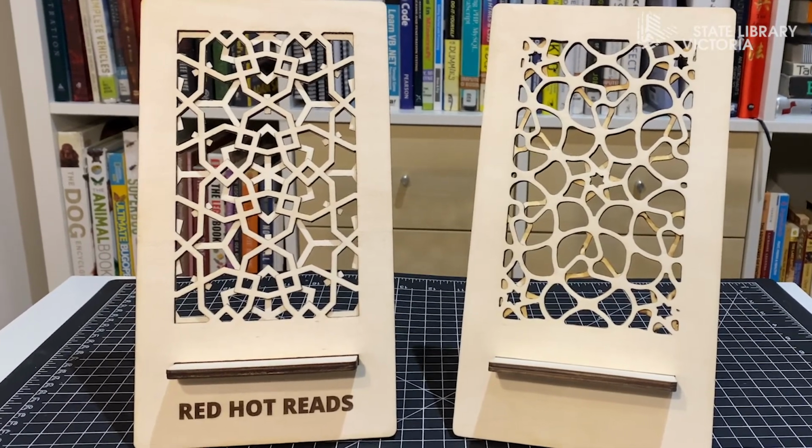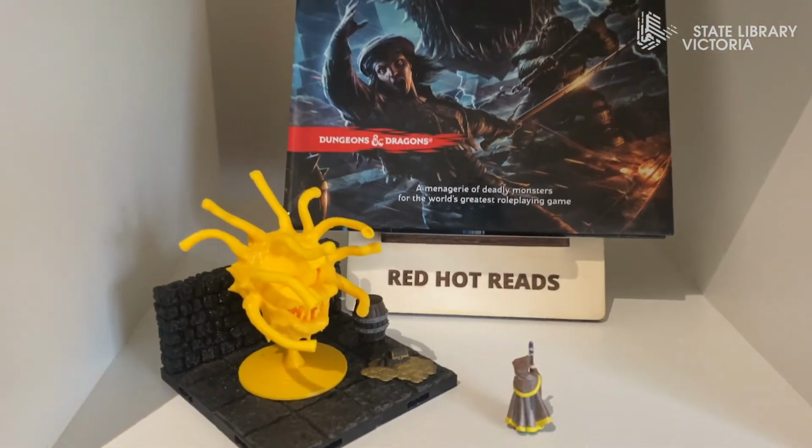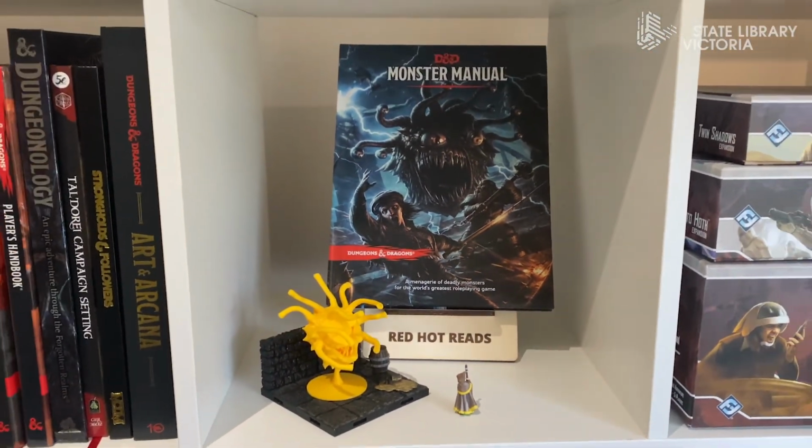Overall, I'm really happy with how this turned out. Matthew's design is really eye-catching. There's nothing left to do but to display my favourite books. I'm really happy with how that one turned out.